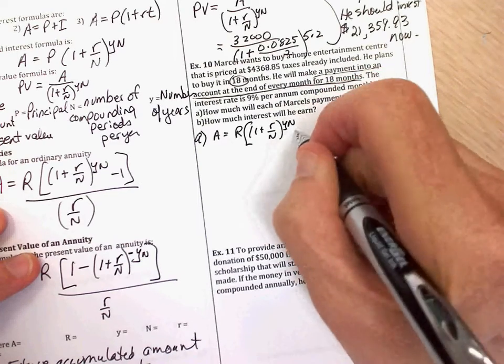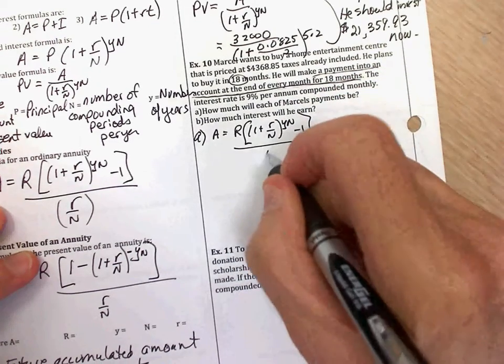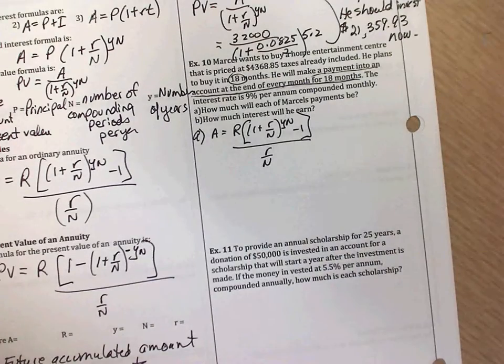Okay, we want this future amount, and they want to know what should his regular payments be.